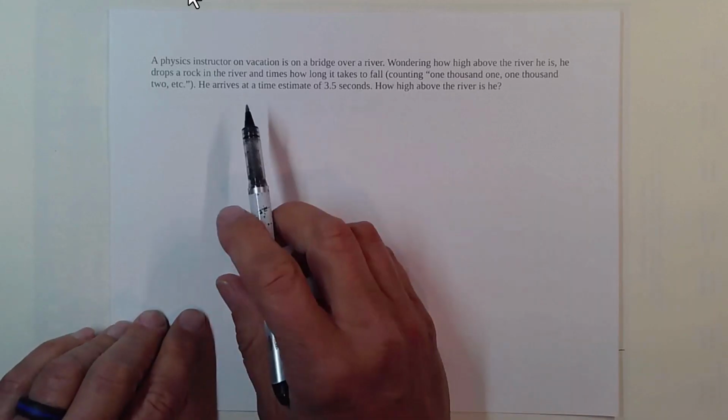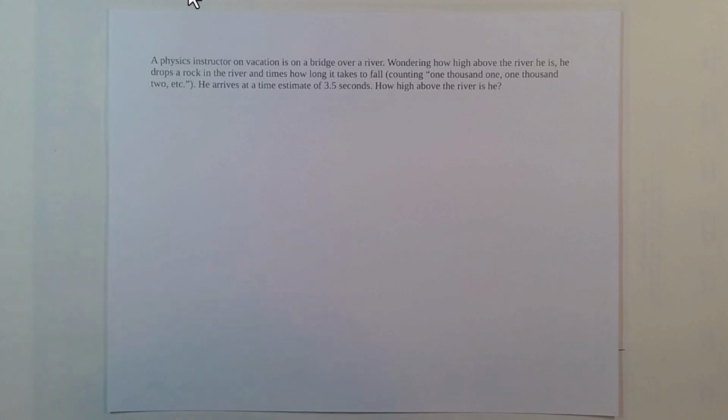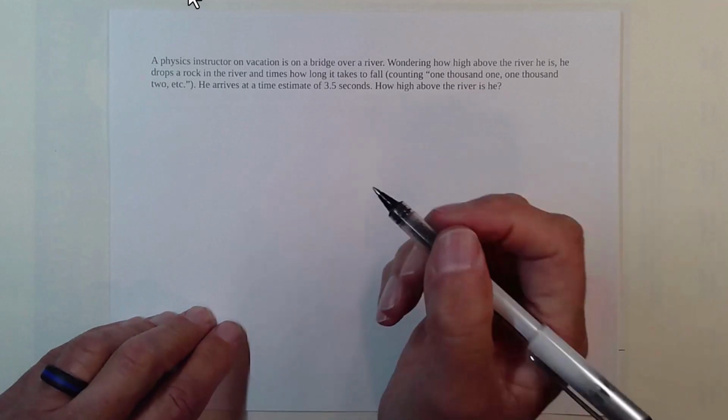Start with this one: a physics instructor on vacation is on a bridge over a river, wondering how high above the river he is. He drops a rock in the river and times how long it takes to fall by counting 1001, 1002, 1003. He arrives at a time estimate of 3.5 seconds. How high above the river is he? This is based on an actual event.